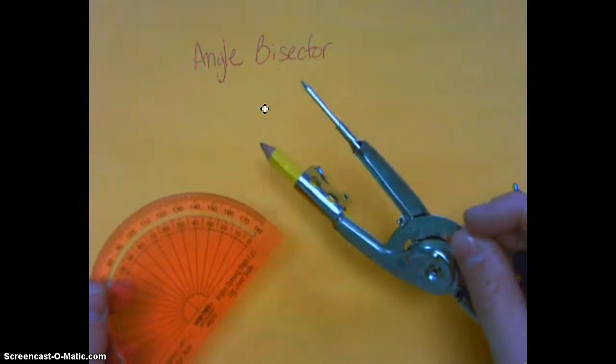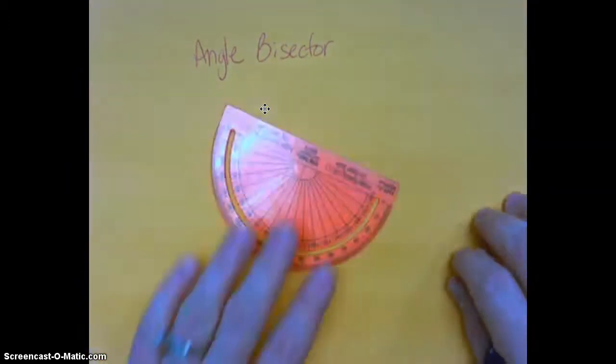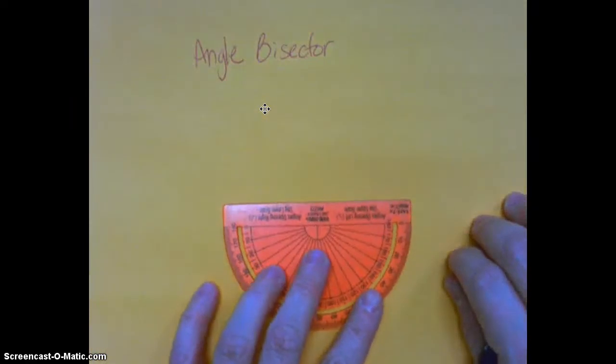All right, so we're going to do an angle bisector construction today. So you need to have a protractor and a compass for those two. So make sure you have those two things at hand. All right, so we're going to start by just constructing an angle.